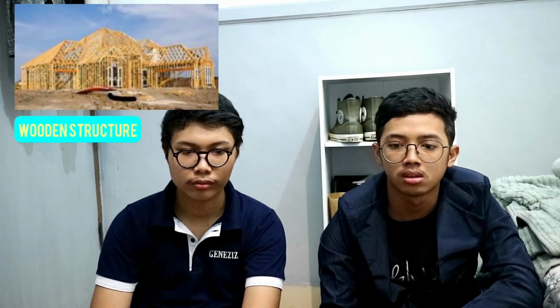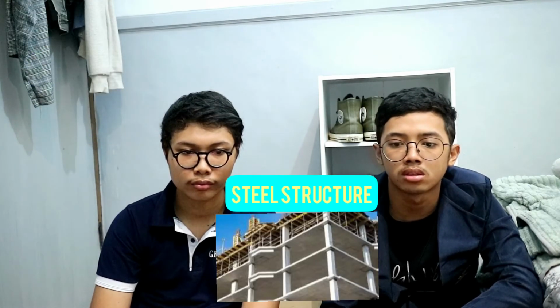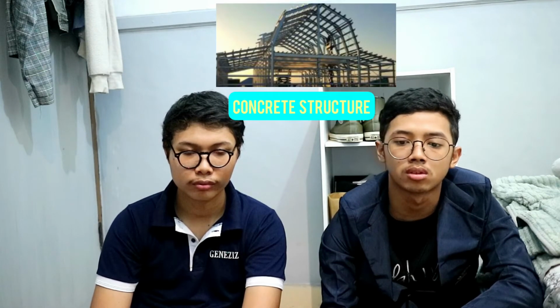Next, based on the constituent material, we distinguish: Number 1. Wooden structure. Number 2. Steel structure. Number 3. Concrete structure.